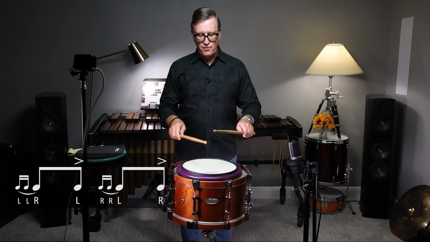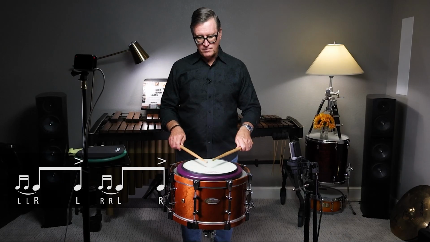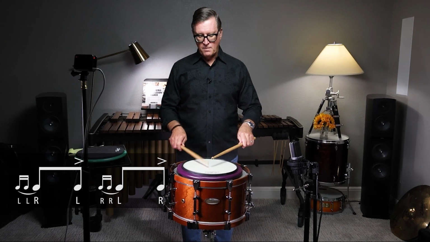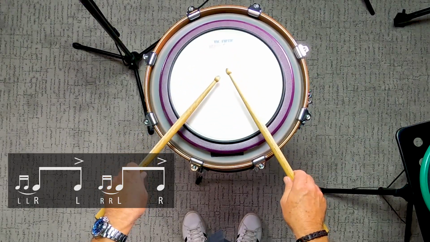So you can try it first with multiple bounces, just getting used to it. Or off of the other hand. Or you can do it with doubles. Very important to be able to play drags at any volume level, whether you're playing your accents really loud or really soft. So the drag part of the single drag is down here low.